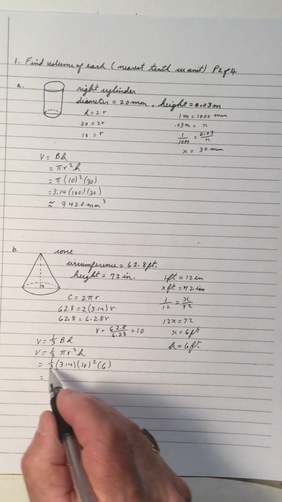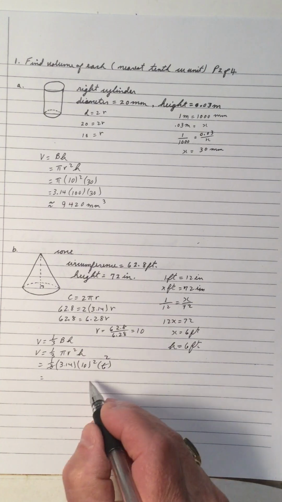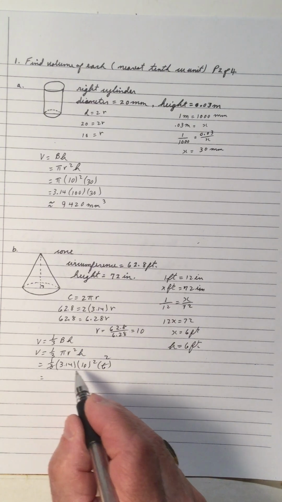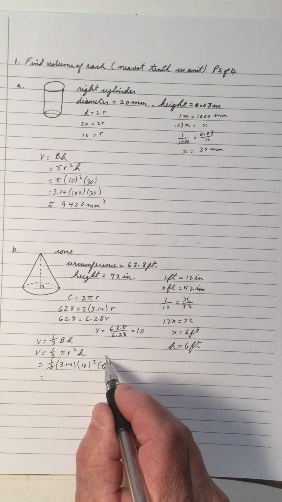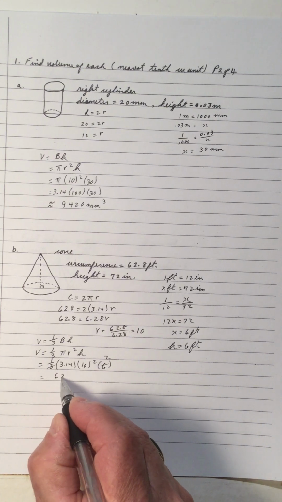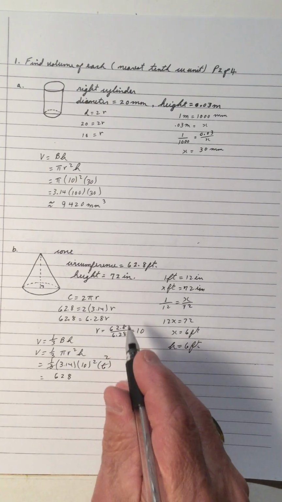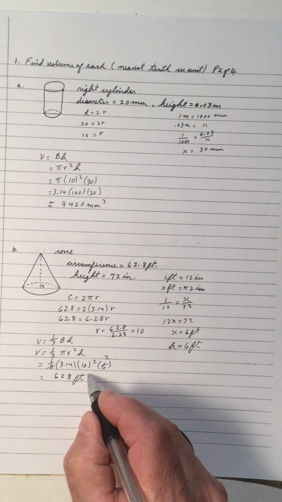When you multiply all this out, 3 into 6 goes 2, so we get 3.14 times 100 times 2, and that works out to be 628. And it's cubic, so it's cubic feet.